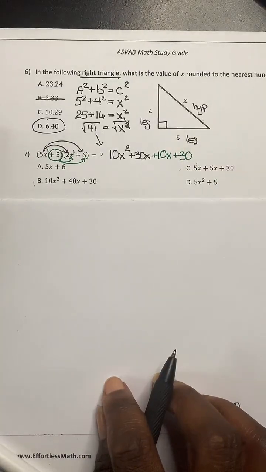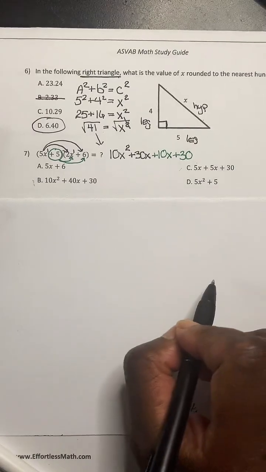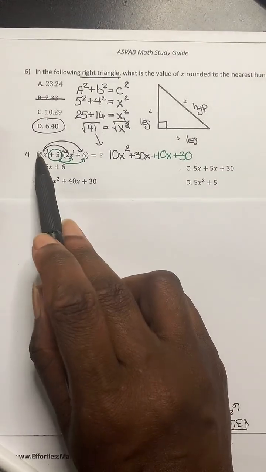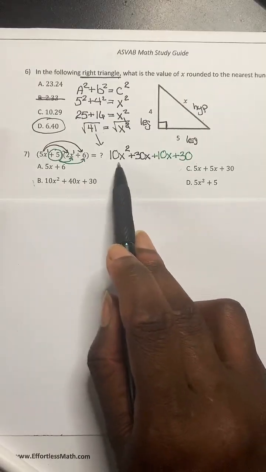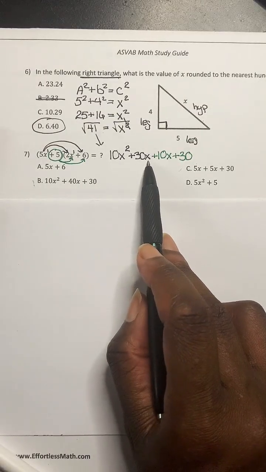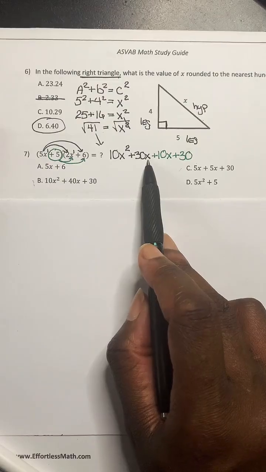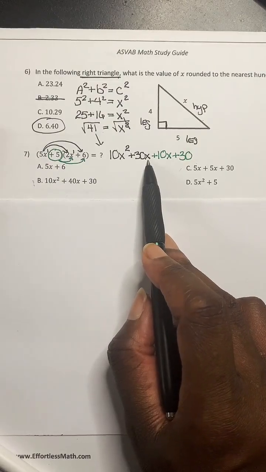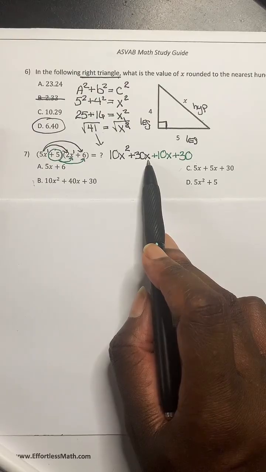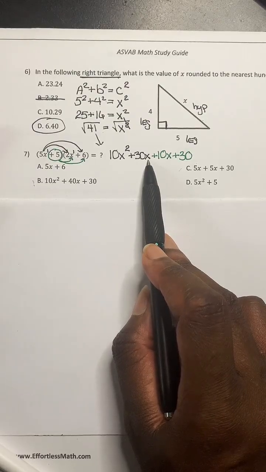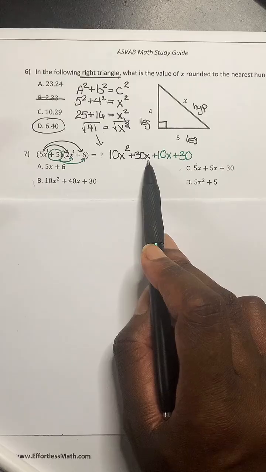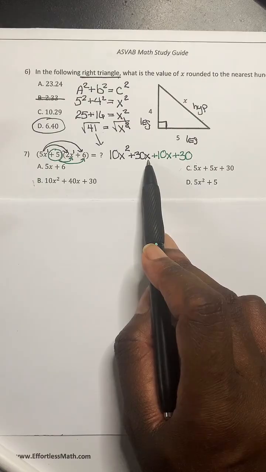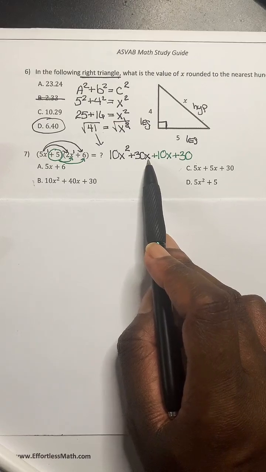Now, I'm going to be truthful. Ready? After I do the distribution of the first parenthesis, what I have in black, immediately I'm looking at my answer choices. Because remember, there's also the thing called time that's going against you. On the GED, you have roughly 1 minute and 12 seconds to do one problem. On the ASVAB, you have roughly 1 minute and 7 seconds to do each problem. There's going to be some problems you're going to know within 7 seconds.